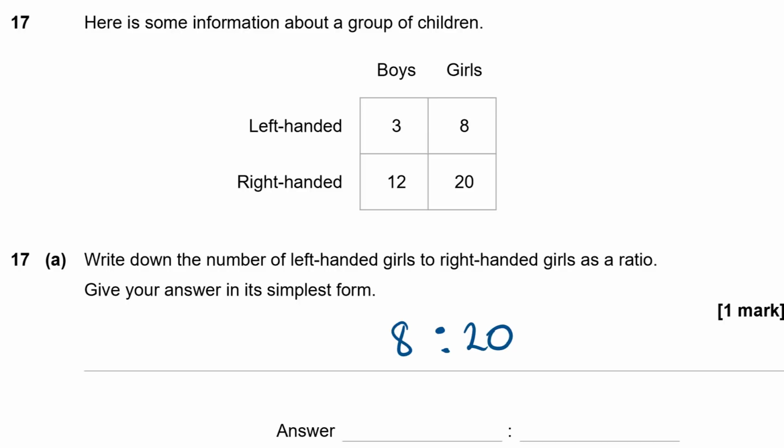Factors of 8 are 1, 2, 4, and 8. Factors of 20 are 1, 2, 4, 5, 10, and 20. So I think we can divide both of those numbers by 4, can't we? So dividing by 4, I should get a ratio of 2 to 5 in its lowest form.